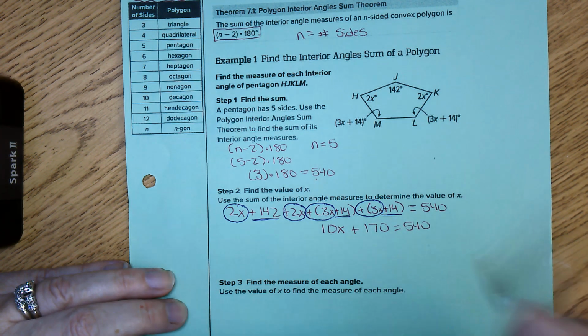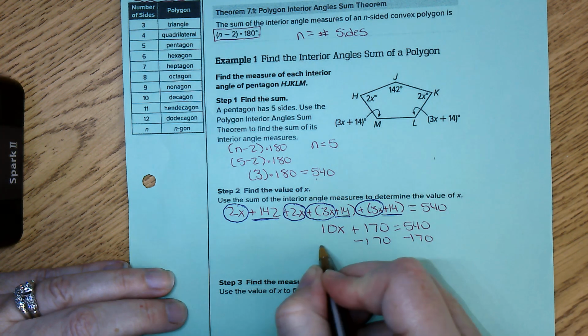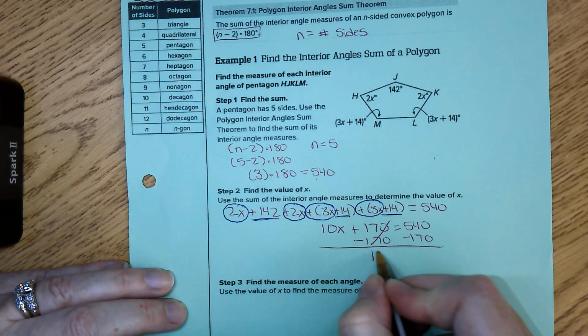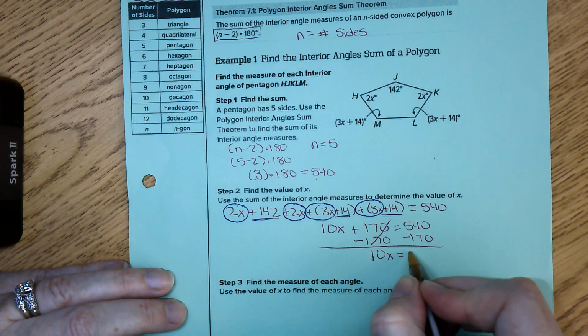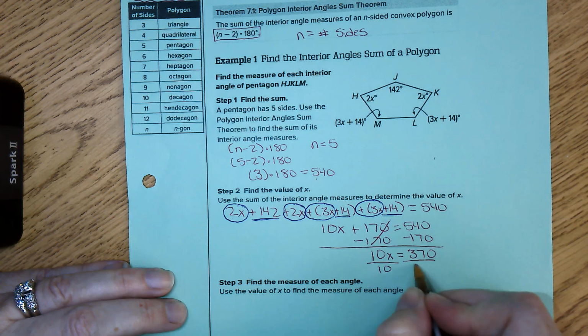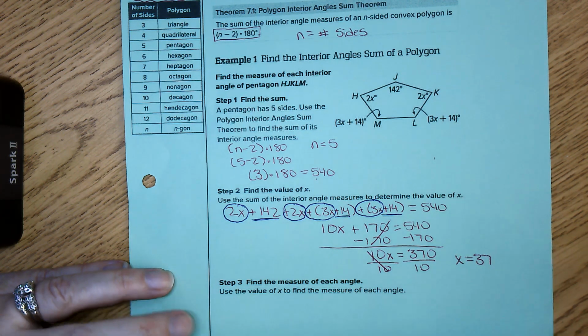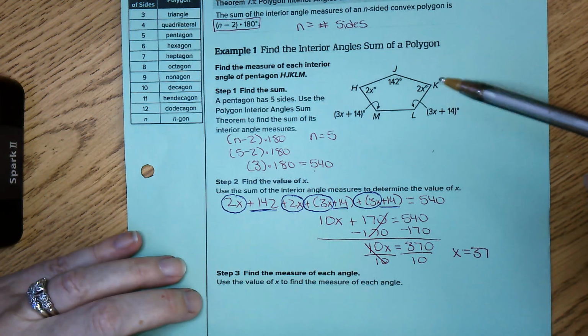So from here we're going to isolate x. So we're going to subtract 170 from both sides. Bring down that 10x, and that equals 370. Last step, divide by 10, and x equals 37. So now we found x, all right?